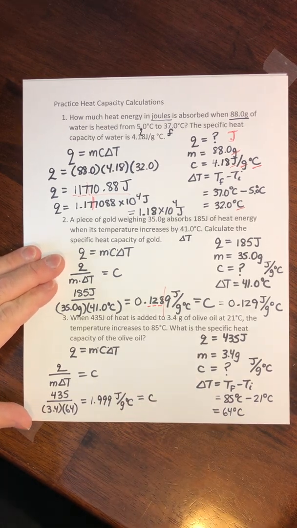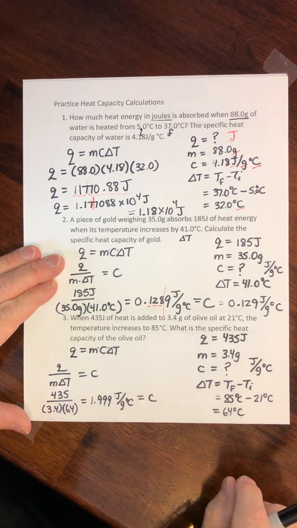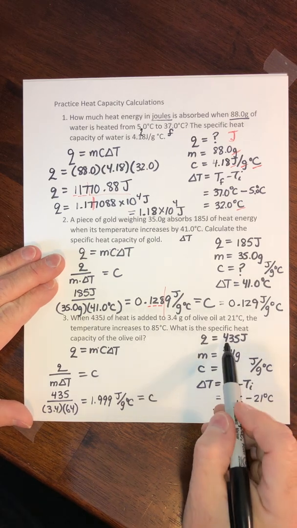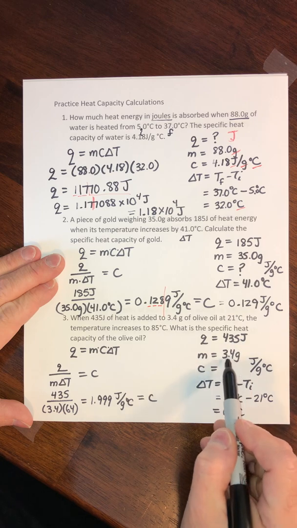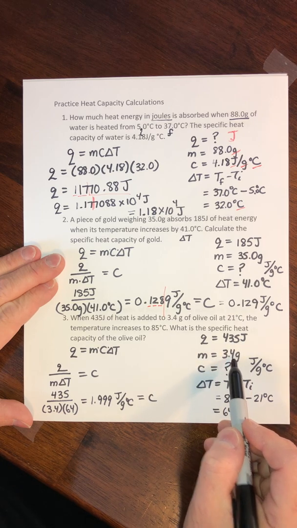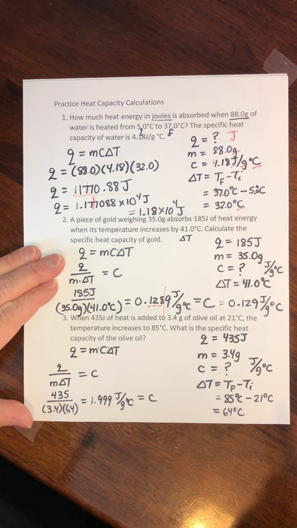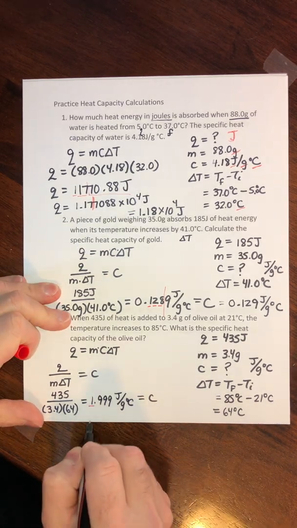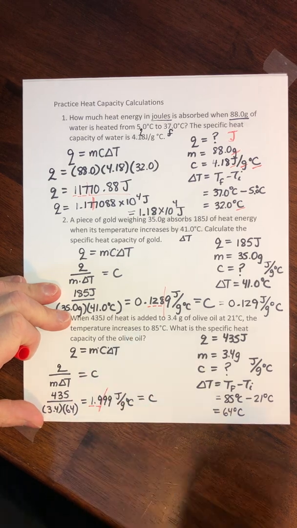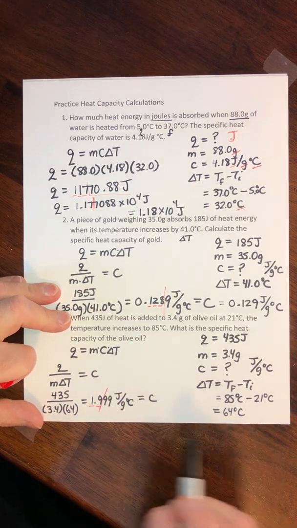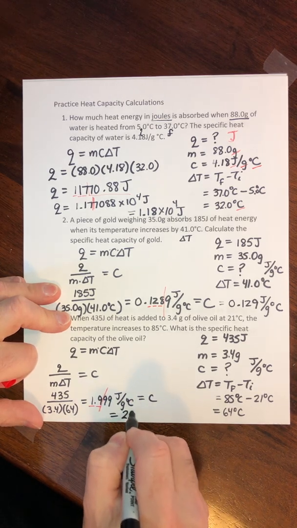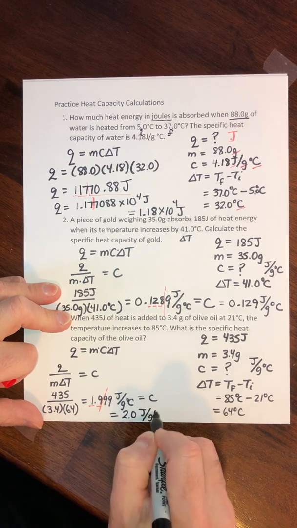Now, if we do talk significant figures for this one, the significant figures are a little bit less nice than the early ones. Everything else we've done so far have had 3. If you look at this, though, the Q has 3, the mass only has 2, and the temperature has only 2. So my answer should only have 2. So I can keep the 1, I can keep the 9, but I got to get rid of everything else. And if I'm getting rid of a 9, that rounds up. So 1.9 would round to 2.0 joules per gram degrees Celsius.